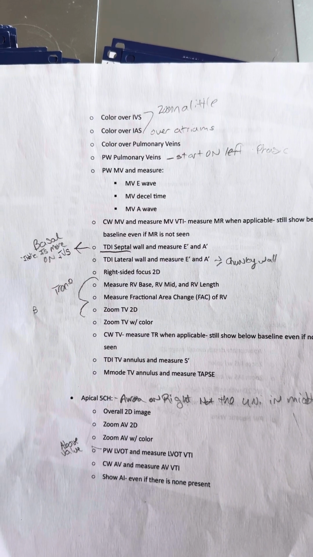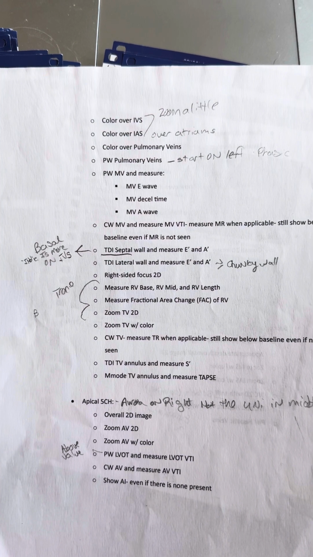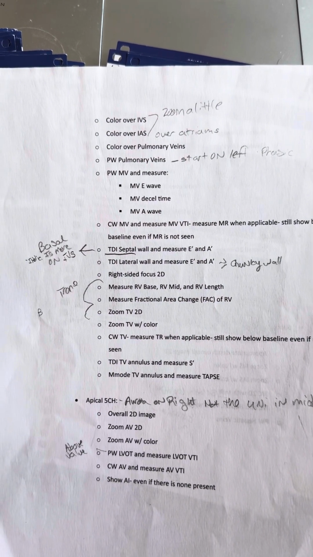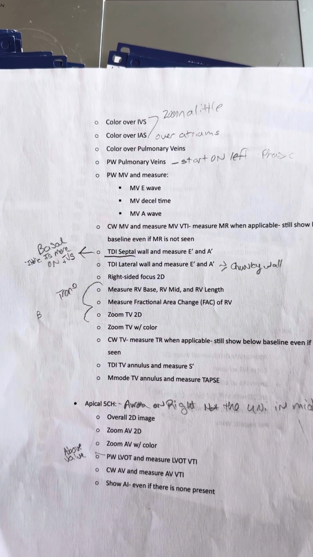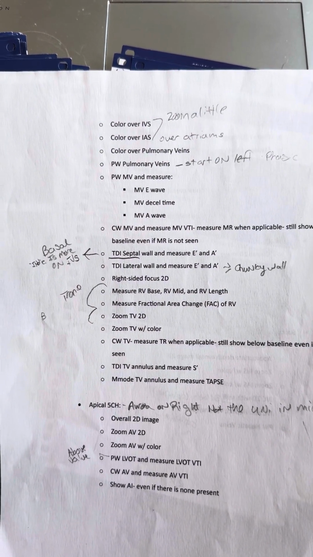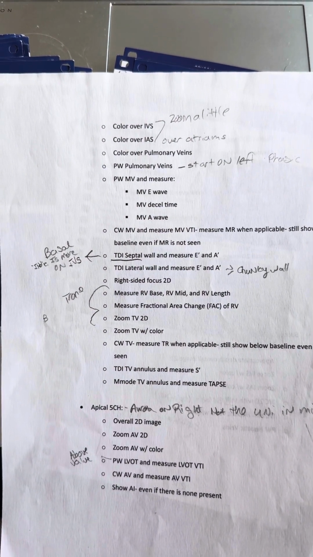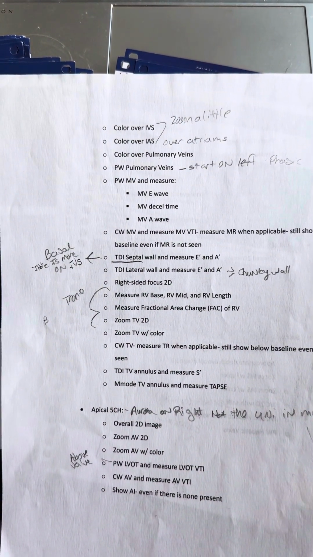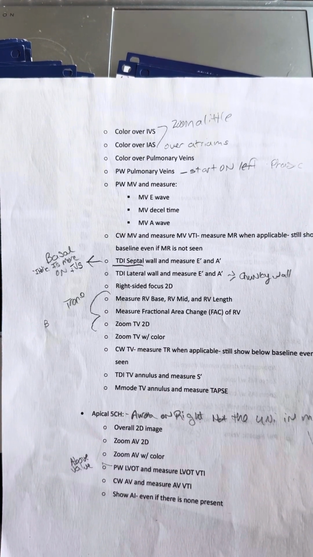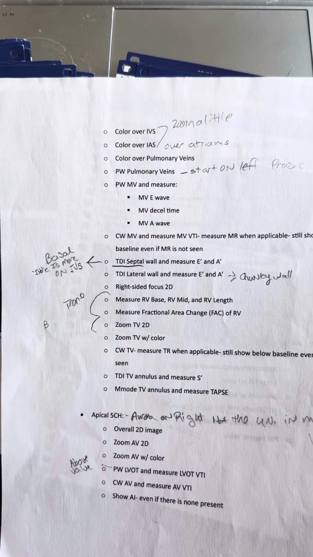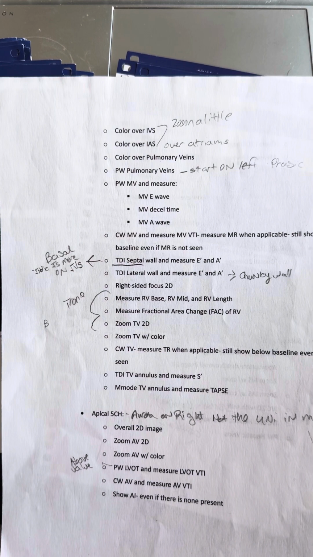TDI your septal wall. It's basal. Indicator is more on IVS. You update and you measure your E and A waves. You do the same TDI for lateral wall and measure E wave and A.